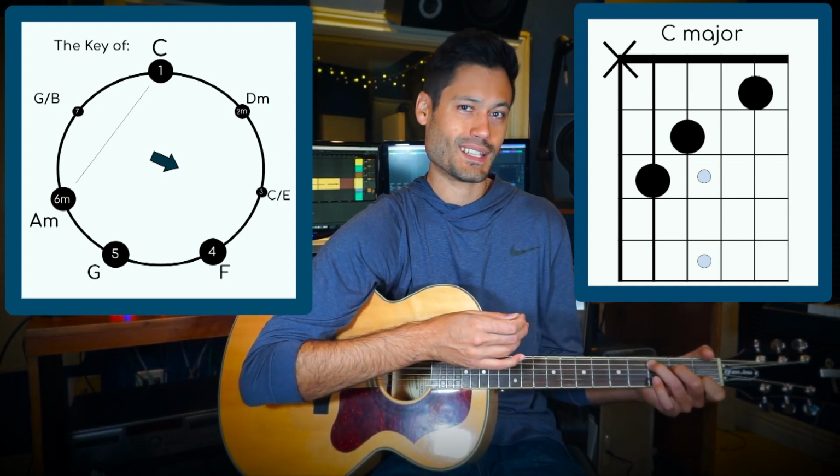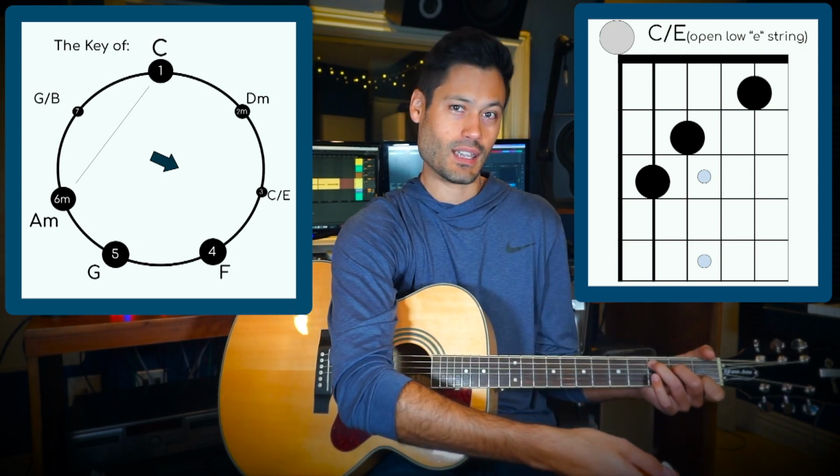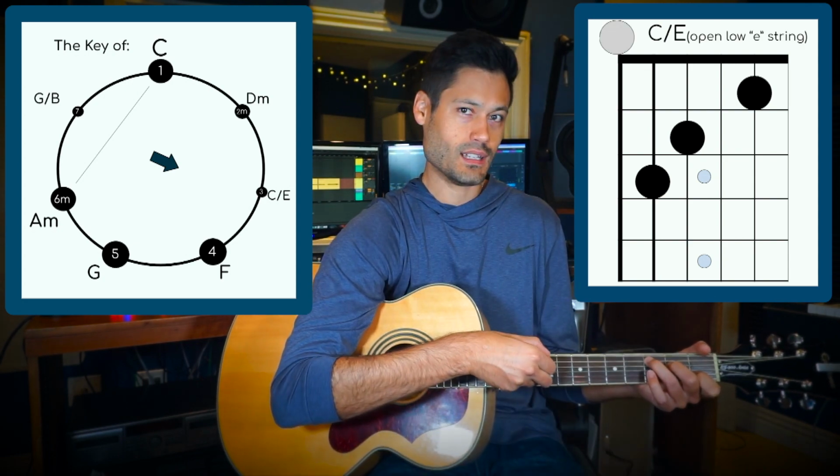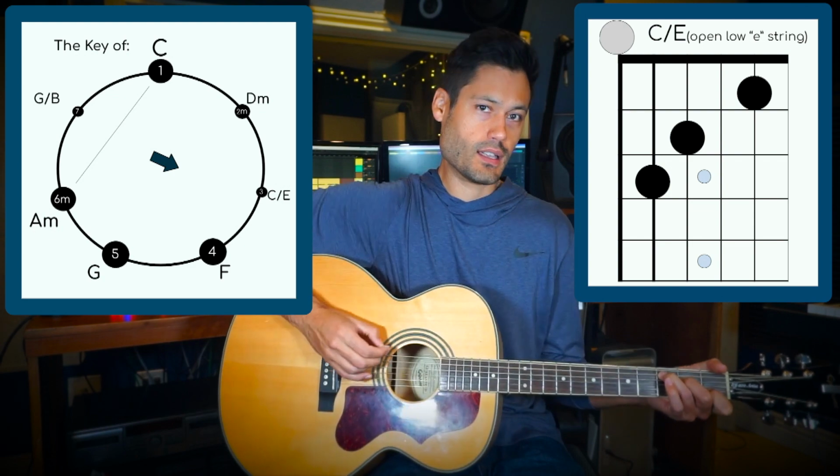Here's one way we can play a C over E. It's simply still this shape, but what do we got up here? We got an E string, a low E string. So it would be like this.